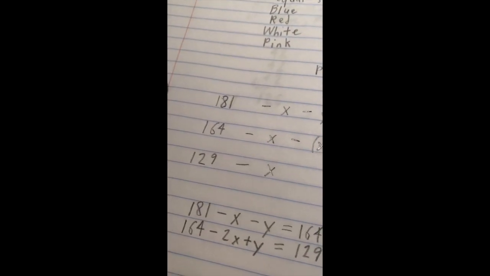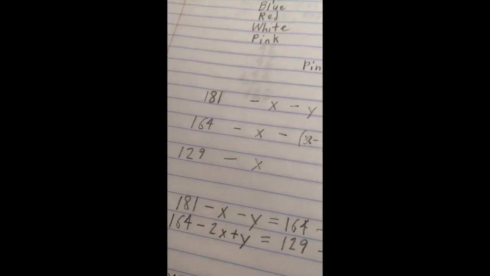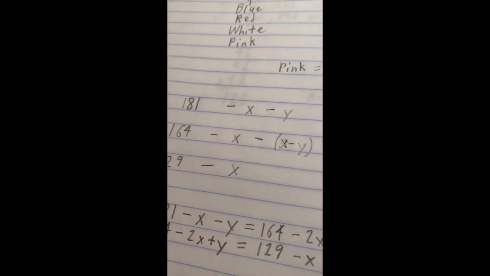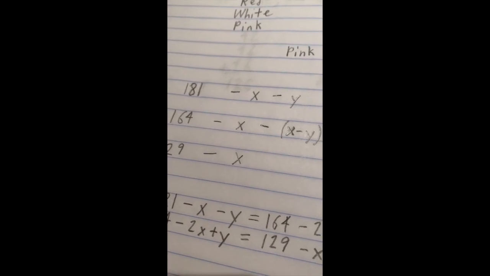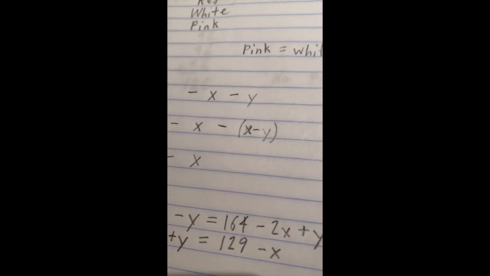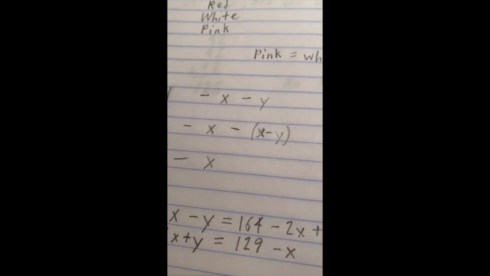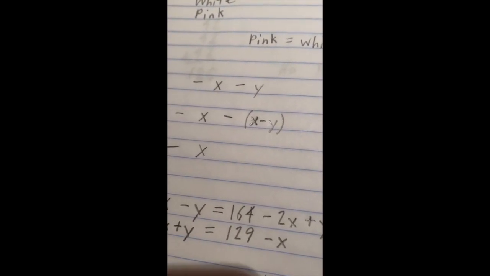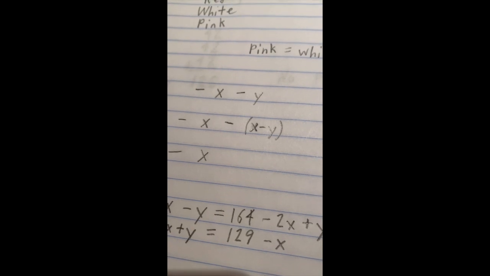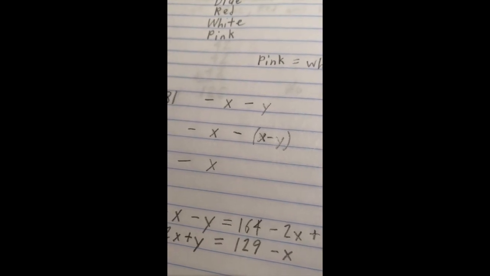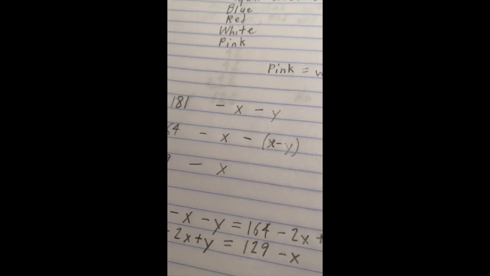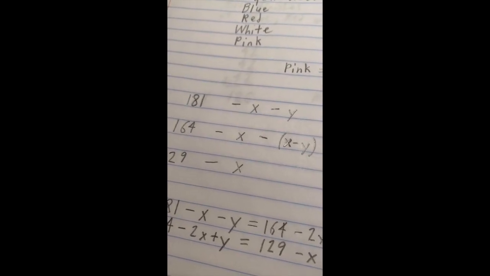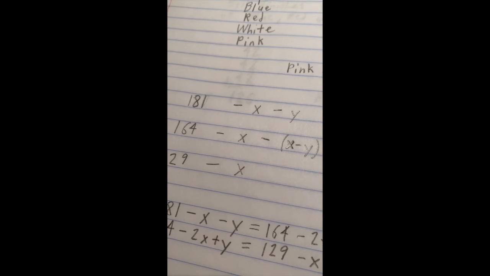And the reason is because the red paint at 181 is getting the stripe amount taken away from it, which is X, and Y taken away from it, which is the amount of paint needed to make its half of the pink paint. The Y is the pink paint, and the X is the amount made for the stripe.